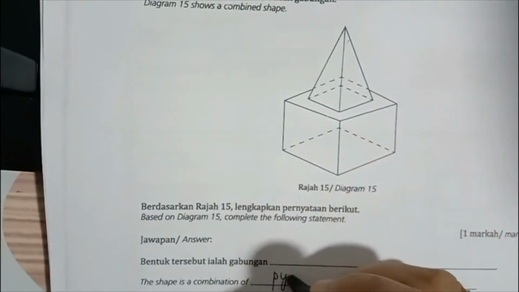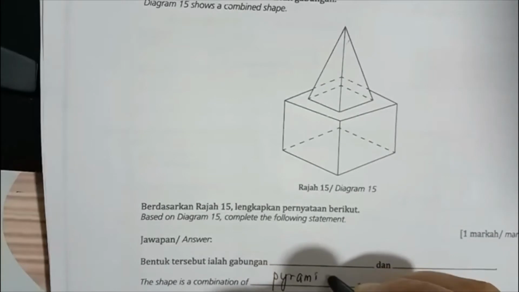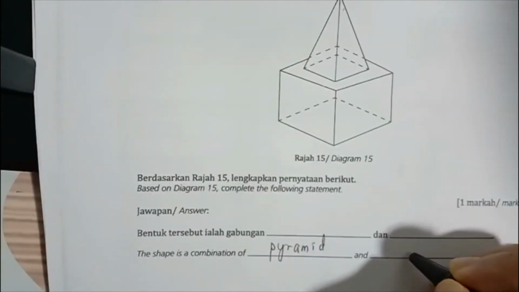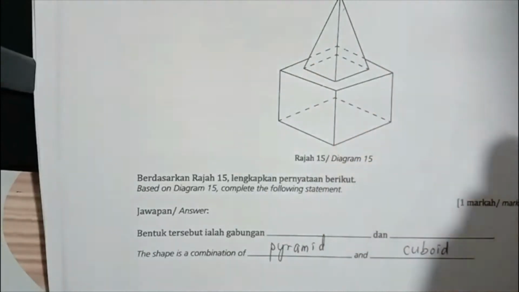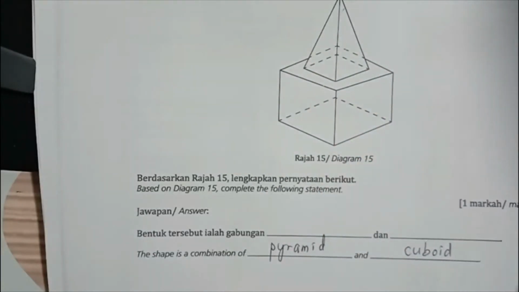So pyramid and cuboid. If all the same length, you can write cube. So that one is for number 25A.